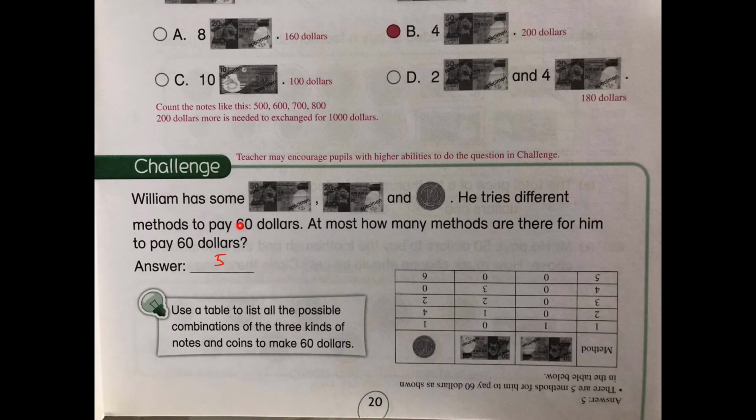So for the challenge problem, I explained the idea to you yesterday, so I'm not going to talk about it today. You just flip the workbook upside down. There you can see the answer on your workbook. So this provides you with 5 combinations of the 3 kinds of notes and coins to make $60.